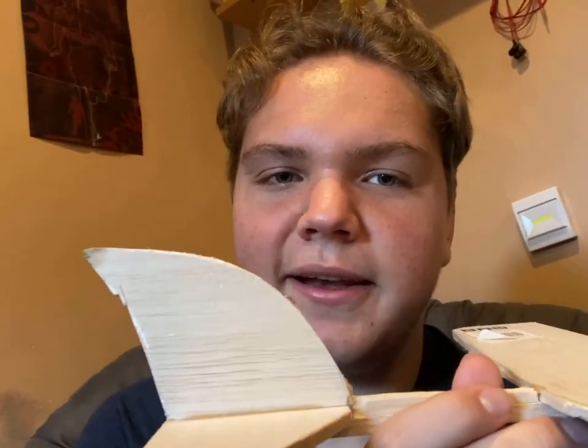In conclusion, here's what I've learned. The weight distribution of the plane matters way more than I thought it did, especially on such a small scale.